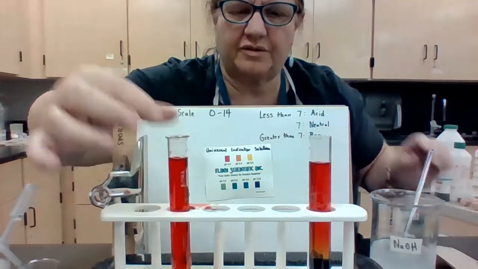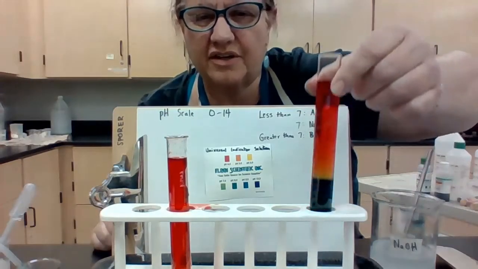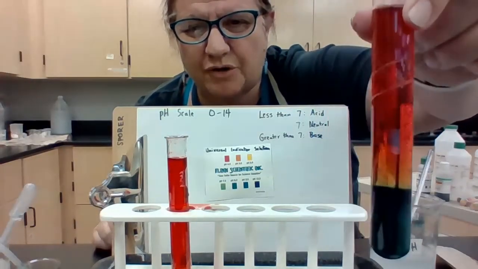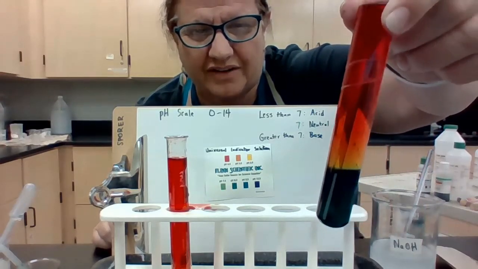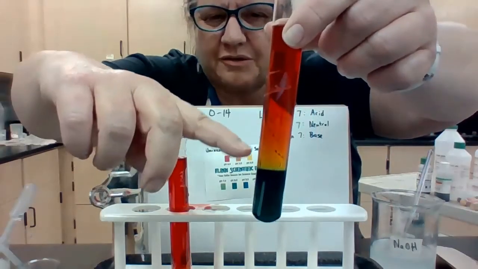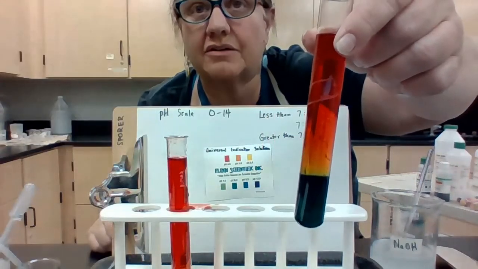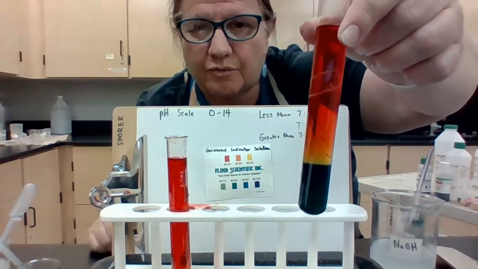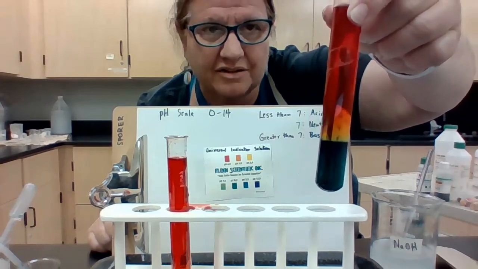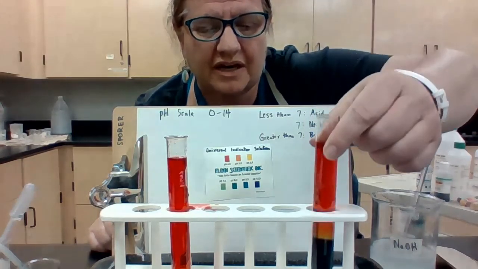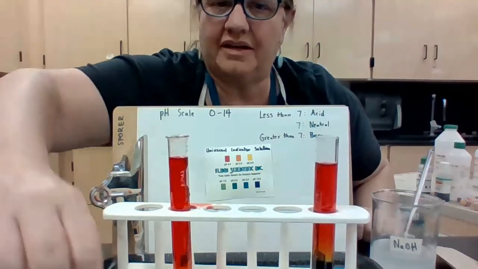And eventually, if I let it sit for long enough, you'll end up with this nice little rainbow that has a pH of colors. So at the very bottom, it's kind of a blue-green, and then it transitions up into a yellow and a more orange color, and then it is a red color indicating an acid because the more dense base has sunk to the bottom, and that allows the colors to separate a little bit. Thanks a lot.